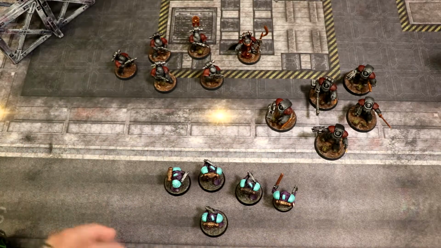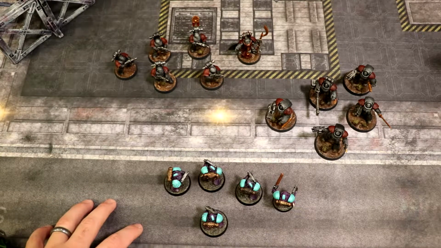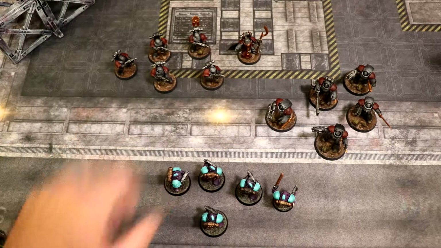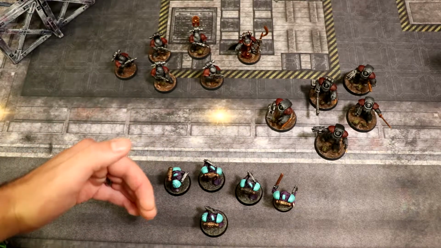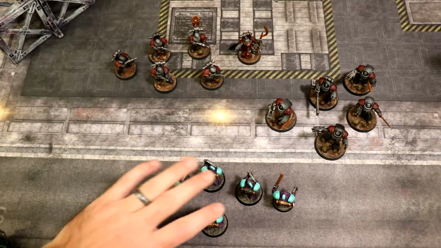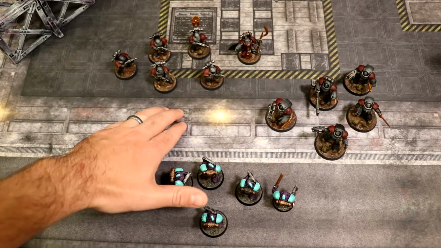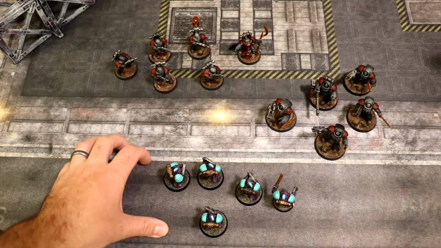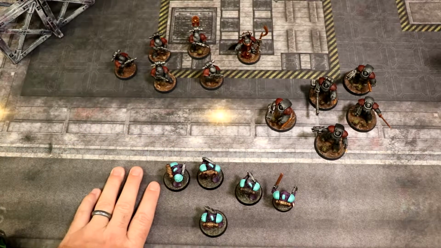And that could be the case sometimes, but there's actually also sort of a con to that as well. For one, any unit you declare a charge against gets to fire Overwatch at you, even if you don't end up charging them, which means before you get to make that move into assault, they get to shoot at you to try to maybe kill off any of your units. So let's talk about Overwatch and how that works.